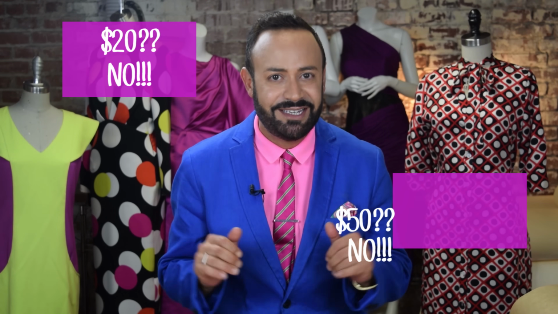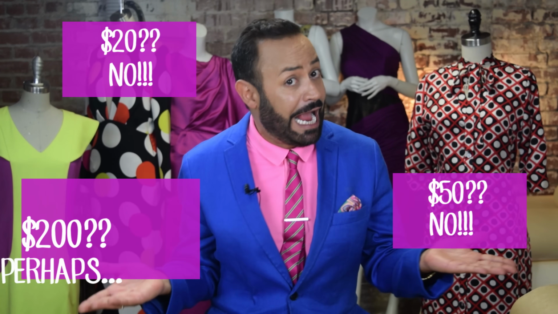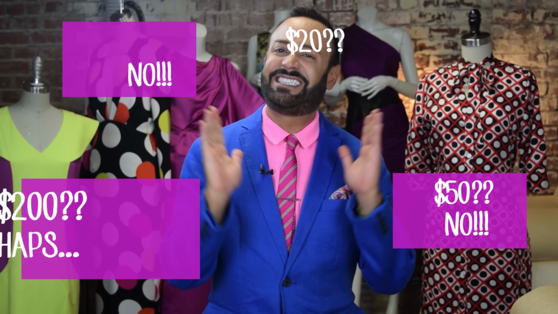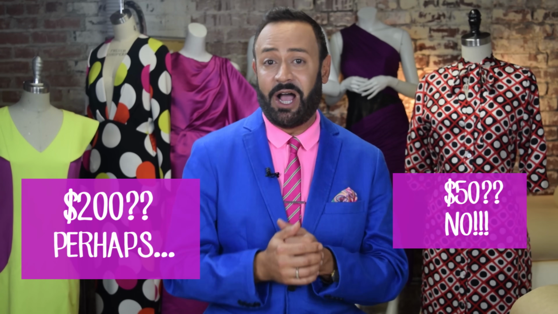Now, how much should I charge for this dress if I was selling a bunch, not just one? $20? No. $50? No. $200? Perhaps. But really, I just can't come up with some number and be all, yep, girl, that's how much I want to sell that dress for. There's a process you have to go through to get the price and what it really costs me to make it. And that, my dear students, is called a cost sheet.